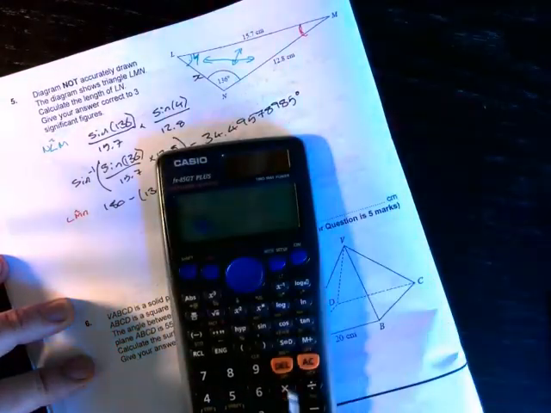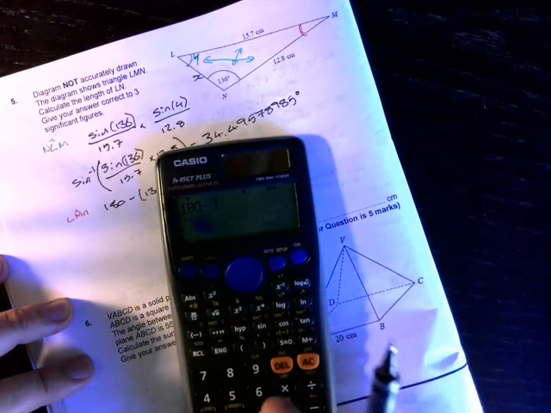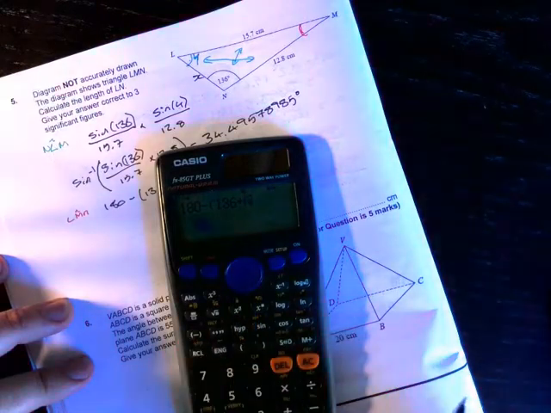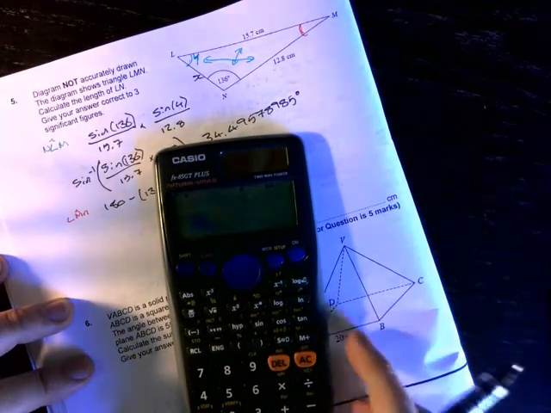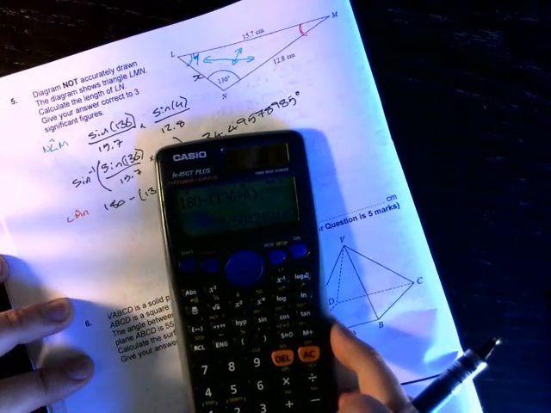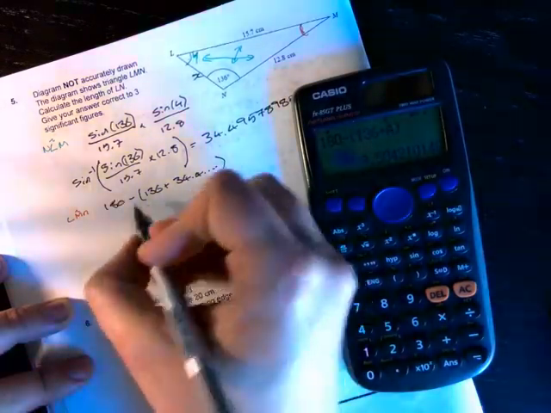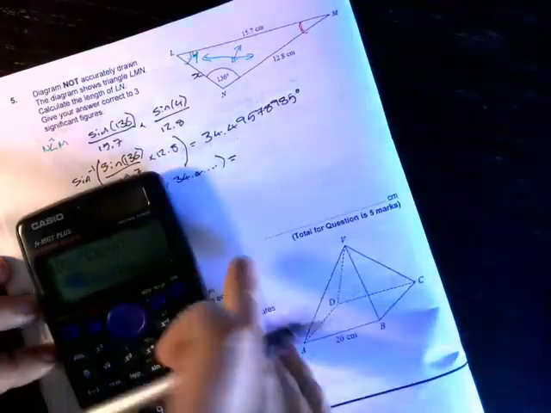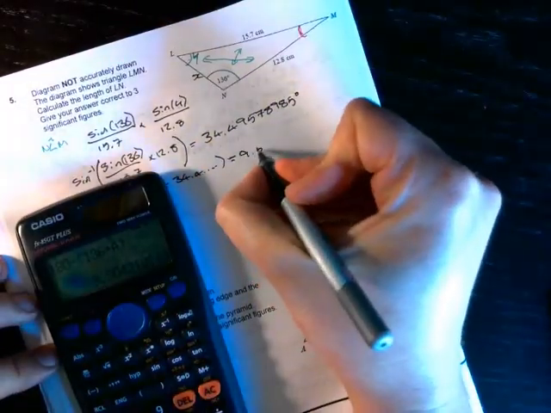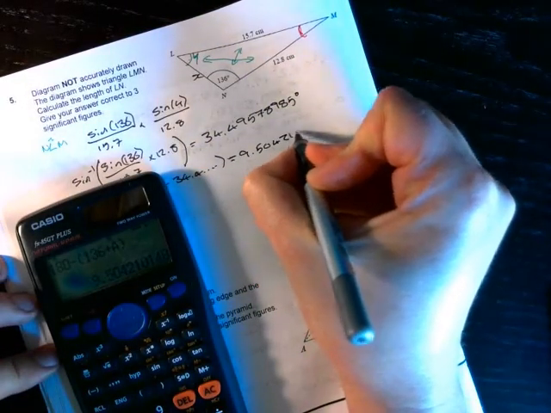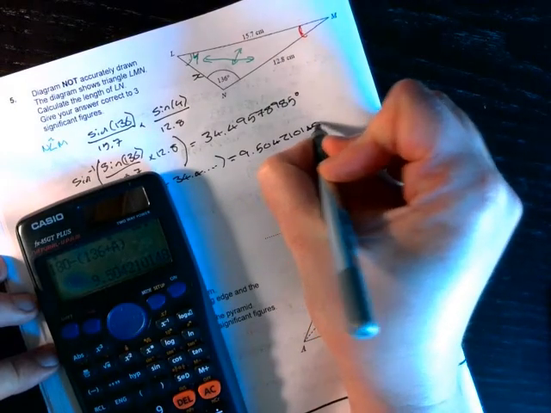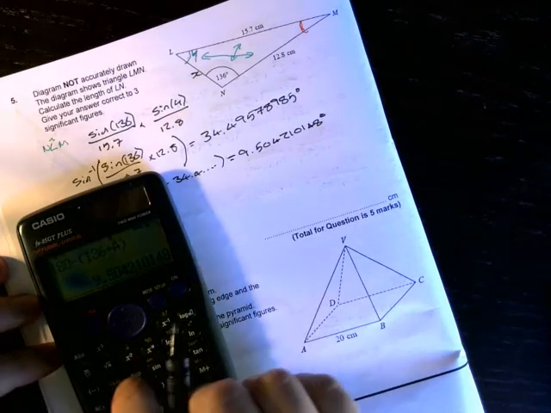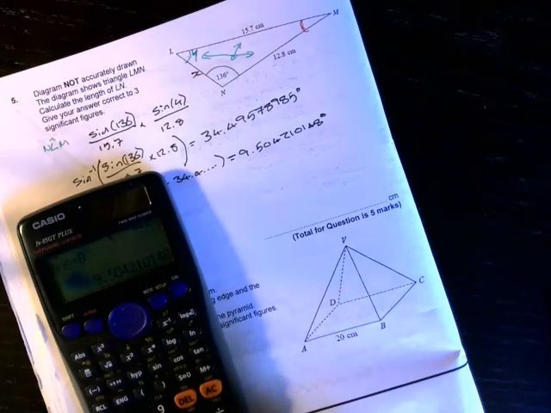Okay, so 180 minus (136 plus alpha A, the answer we just got) means that it is 9.50421014.8 degrees. Let's save that, shift store, let's put it in B though so that we don't wipe over what we already had, just in case.